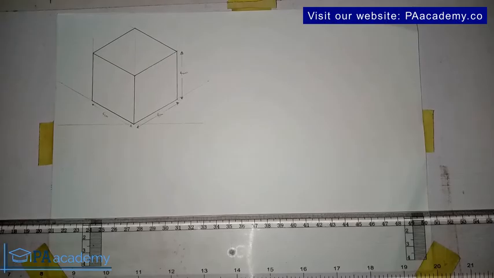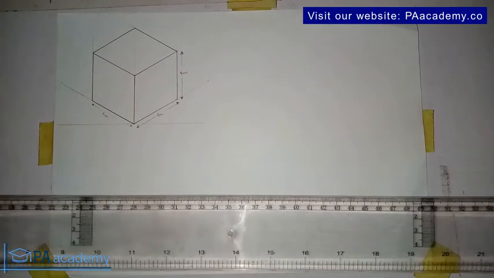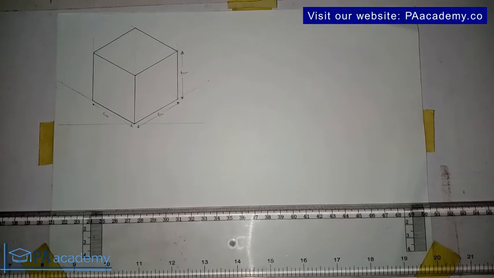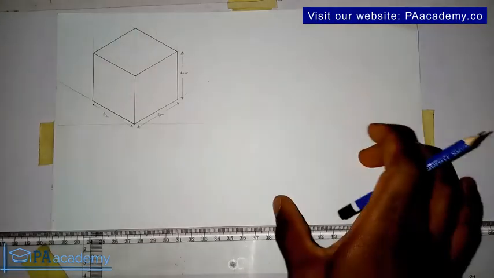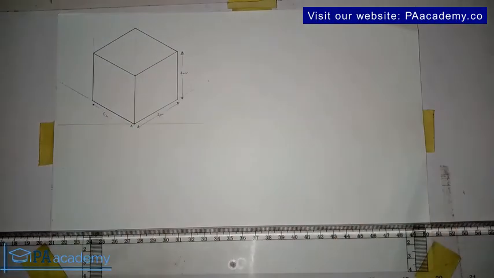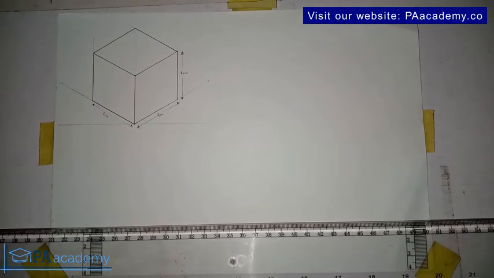Alright, so now let's get into this video. I already have my T-square placed on my drawing board. What I'm going to do now is use this space to replicate this. The first thing I want to do is to draw a straight line.